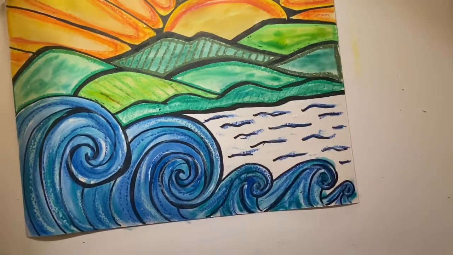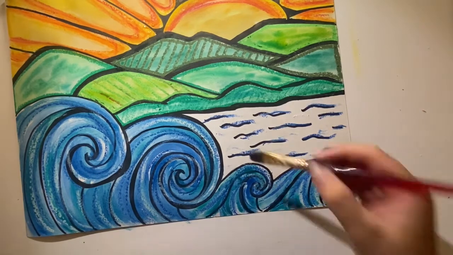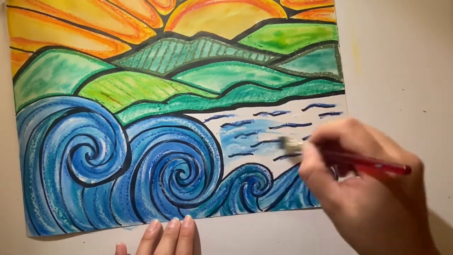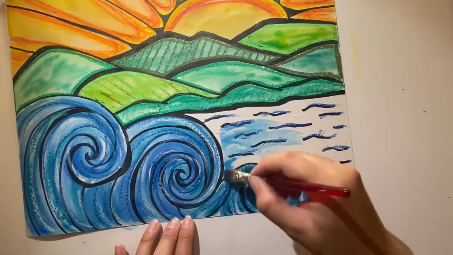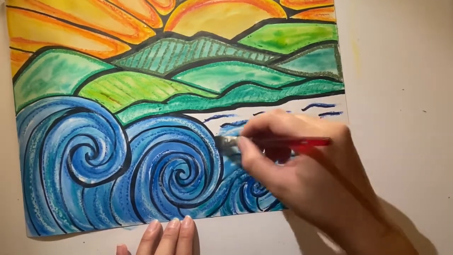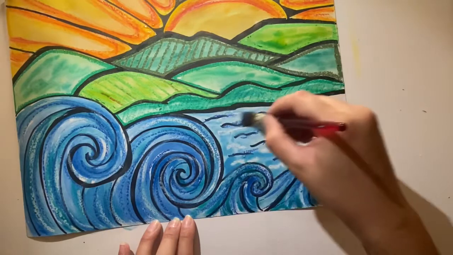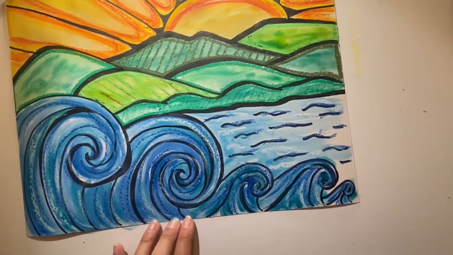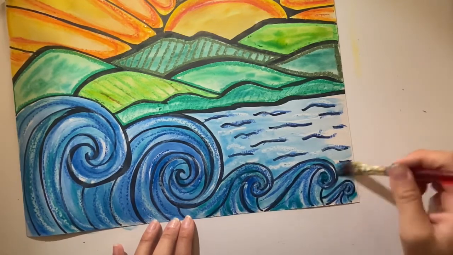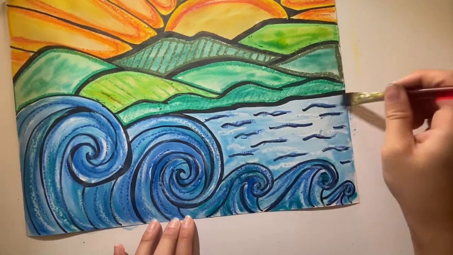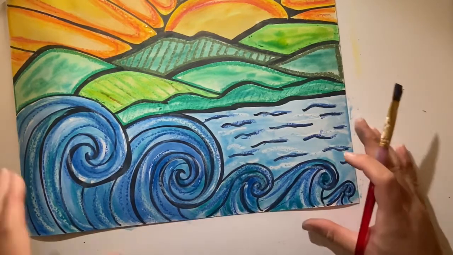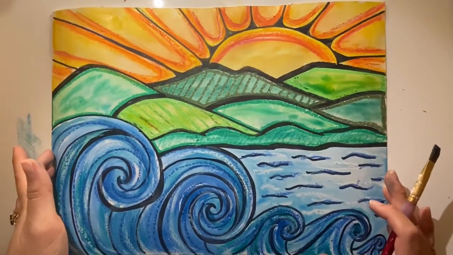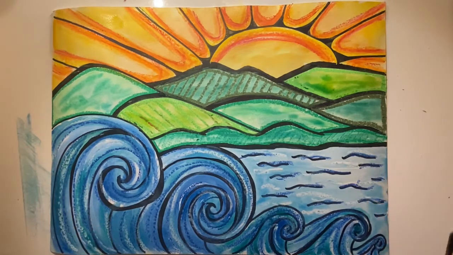Okay, and then last but not least, you're going to go ahead and paint your ocean part. I like to use a nice light blue so you can see the difference. And there you have it, your beautiful wave and beach scene. Hope you guys enjoyed.